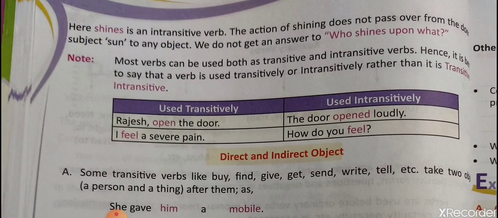Alright, now we can use these verbs transitively and intransitively. Like "Rajesh opened the door" is transitive, because here we have the subject Rajesh, the verb opened, and the object door. But in the intransitive, "The door opened loudly." So what is the verb here? Opened. What is the subject here? The door, but there is no object.